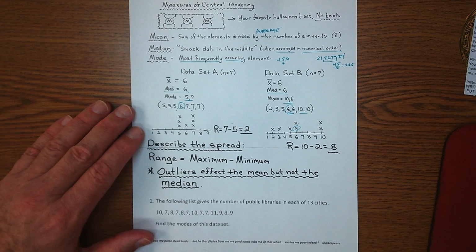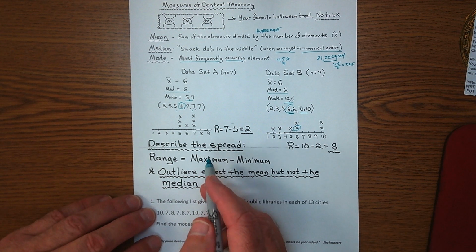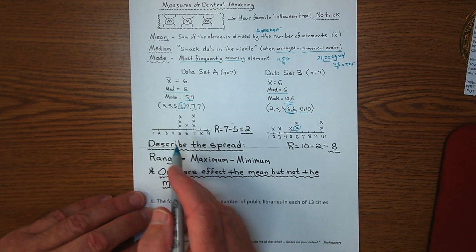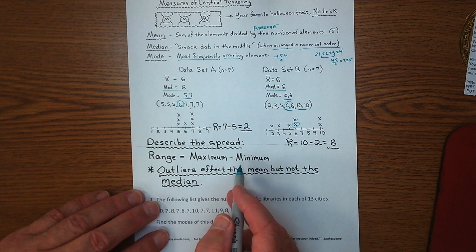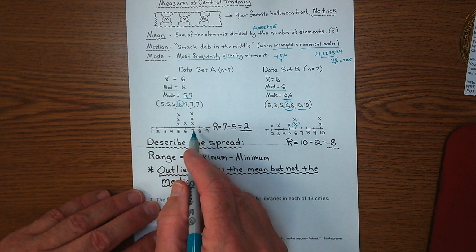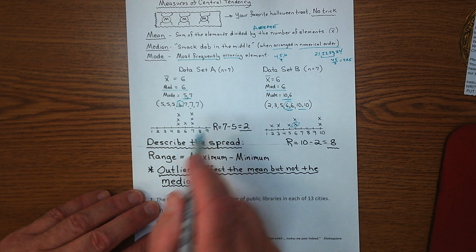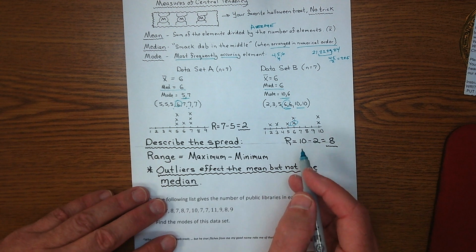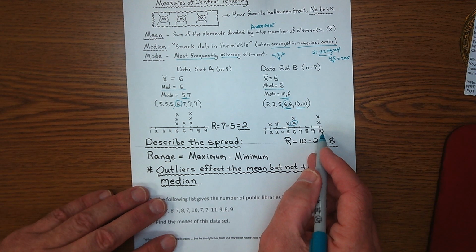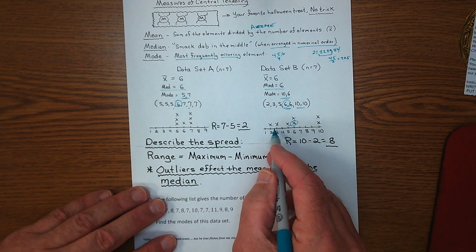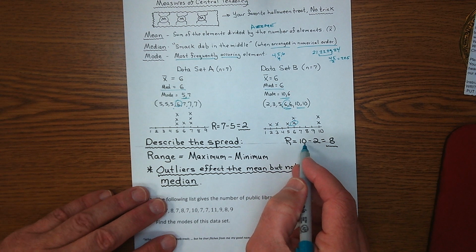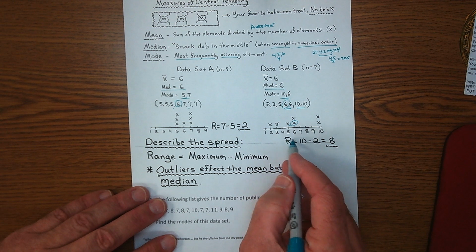The range of the data is the highest number minus the lowest number. So a maximum minus a minimum. So our maximum in this data is 7, that's our highest number. Our lowest is 5, so we do 7 minus 5 equals 2, which is our range. In this data over here, our maximum number is 10. Our minimum number is 2. So we take our range as 10 minus 2, which is 8. So it would be a range of 8 across there.